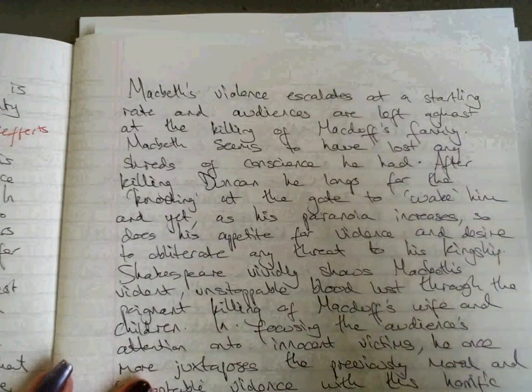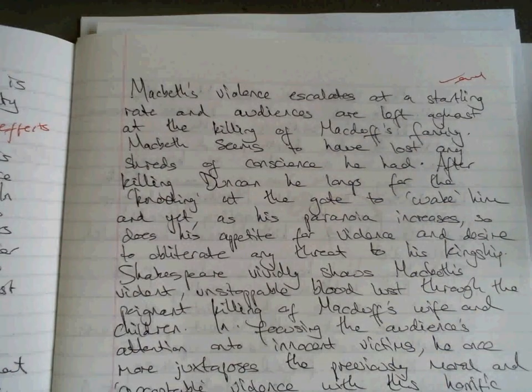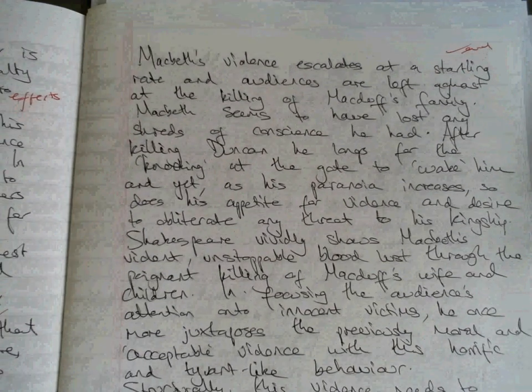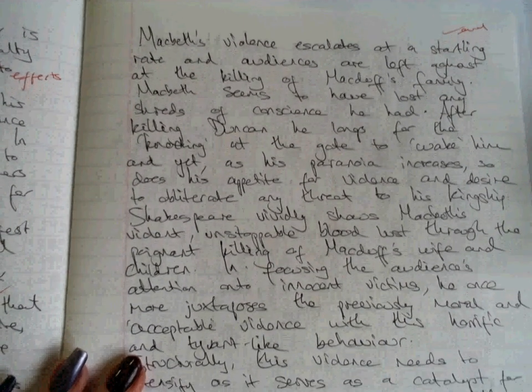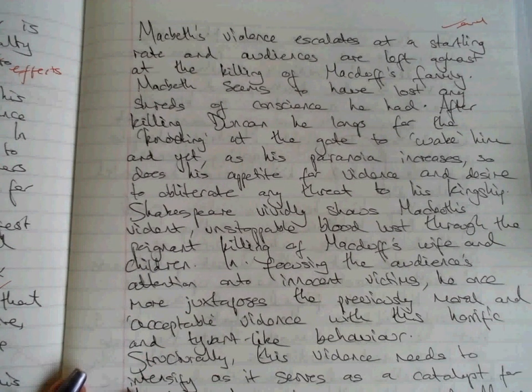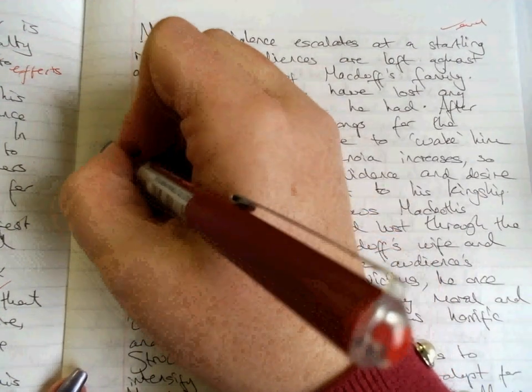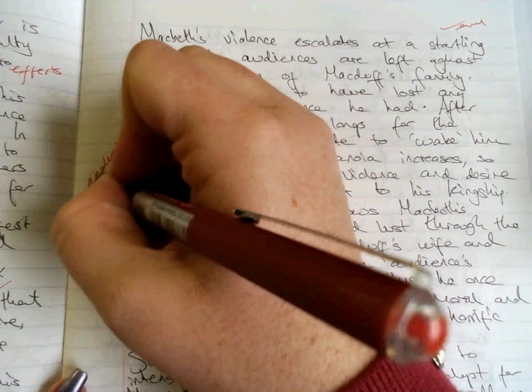Macbeth's violence escalates at a startling rate. So there's an evaluation here. Audiences are left aghast at the killing of Macbeth's family. Macbeth seems to have lost any shreds of conscience he had. After killing Duncan, he longs for the knocking at the gate to wake him, and yet, as his paranoia increases, so does his appetite for violence and desire to obliterate any threat to his kingship. Really detailed analysis and evaluation of the way that violence is presented.